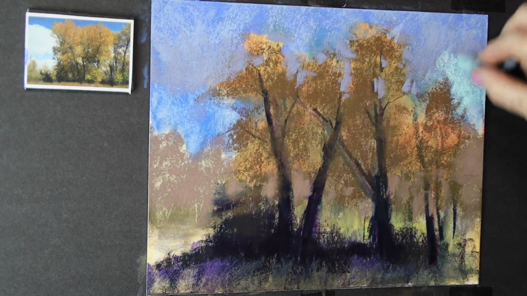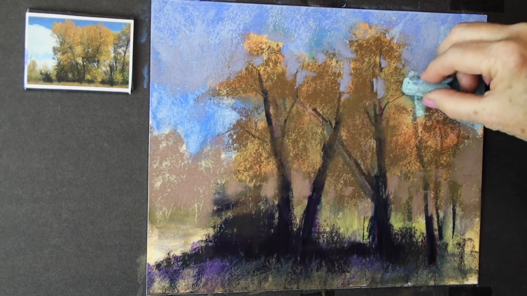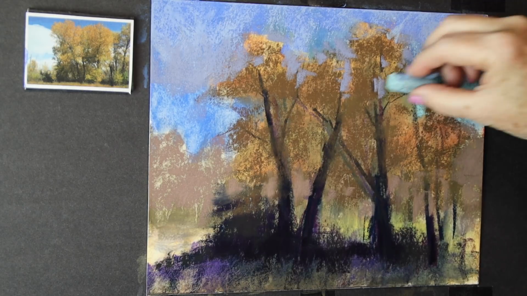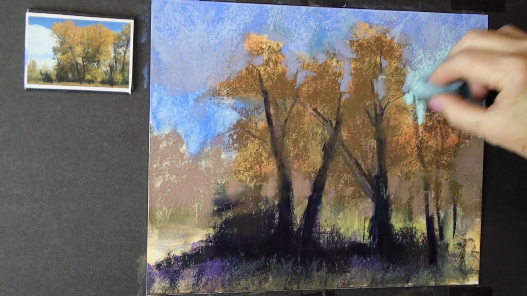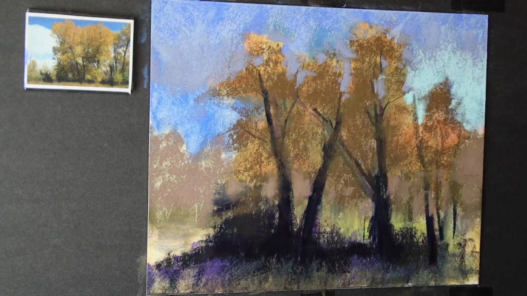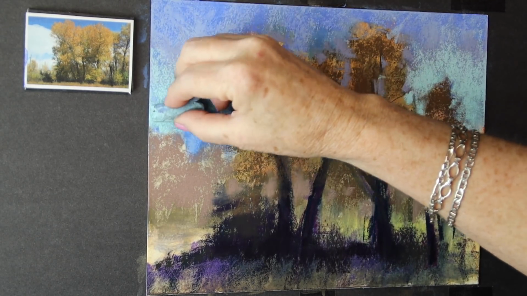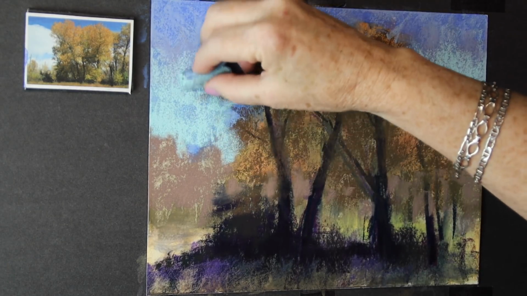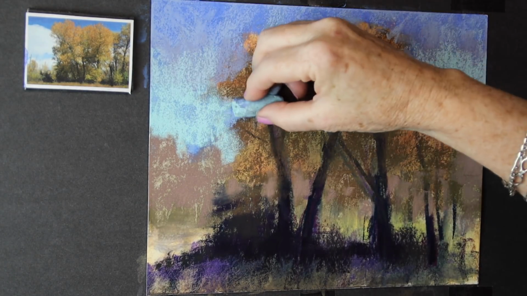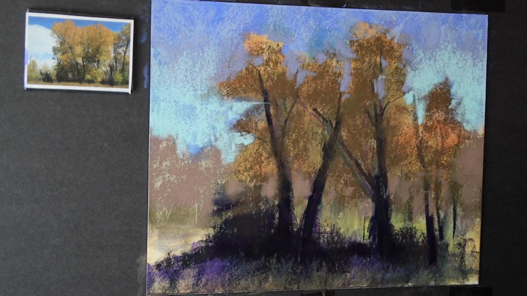And I'm going to use a warmer blue as I approach the horizon or the tops of the trees here. And right now, I'll put some on this side, there is not enough... trying to think of my words as I'm trying to make a decision.